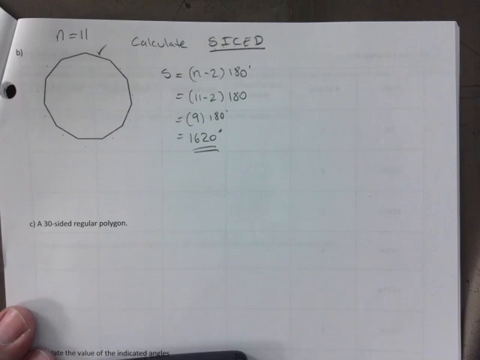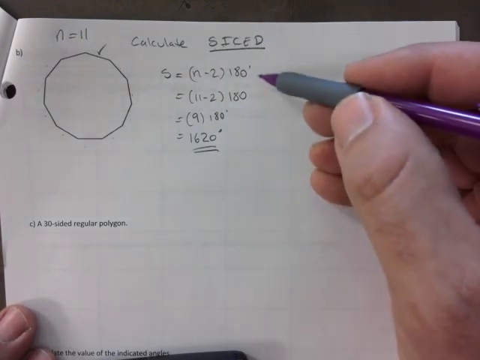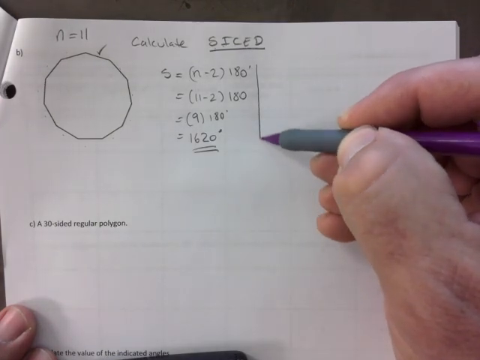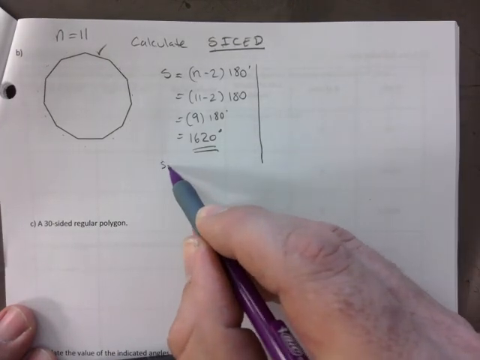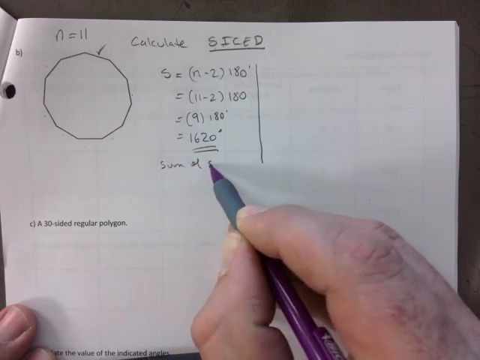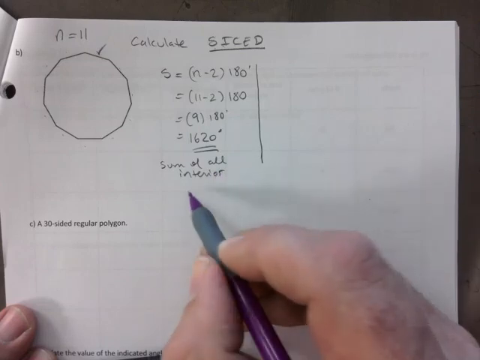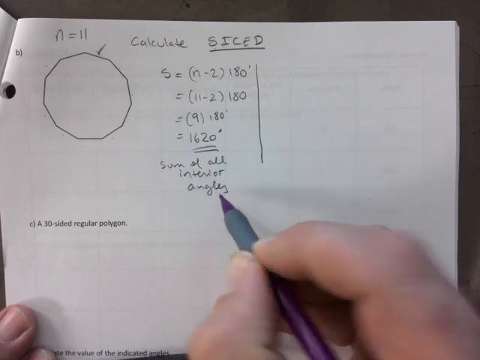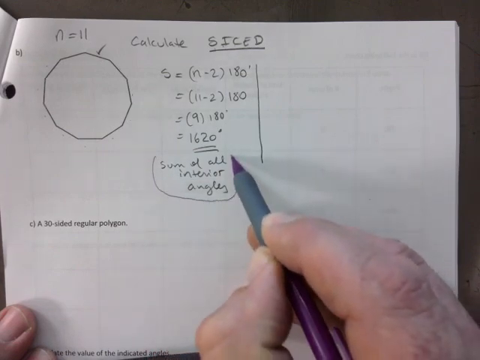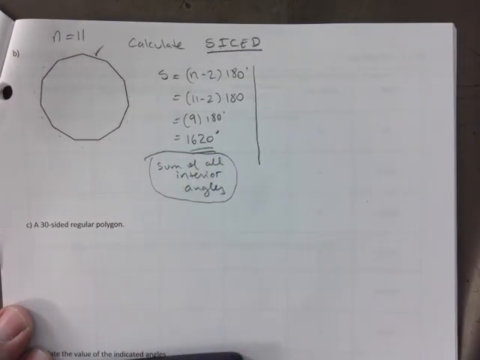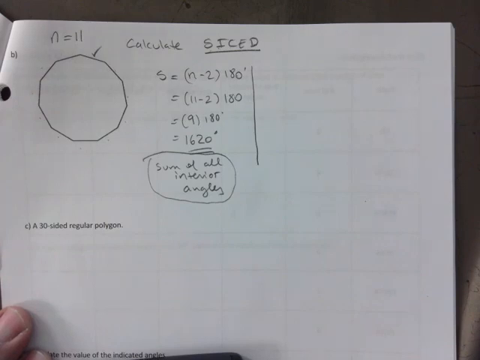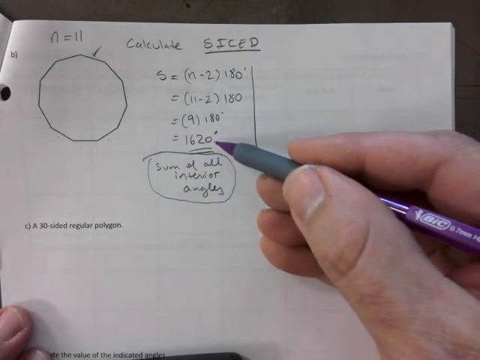The more sides, the bigger this number gets. Okay? This is the sum of all interior angles. Some of you might have to write this down. If you add up all 11 interior angles, you get this amount.